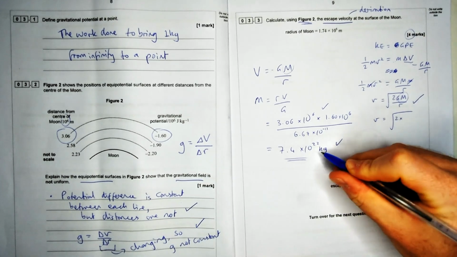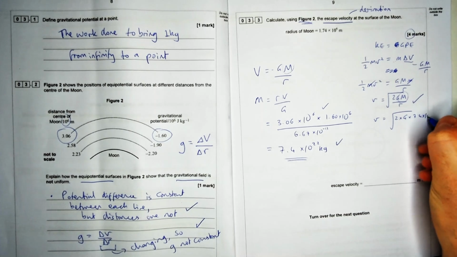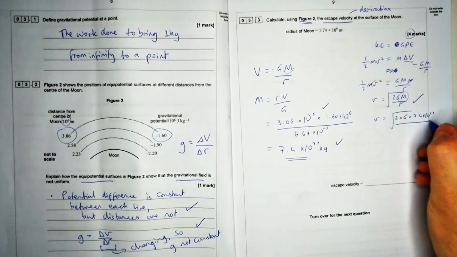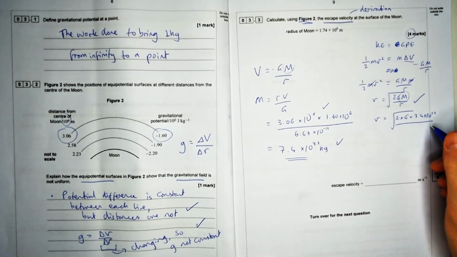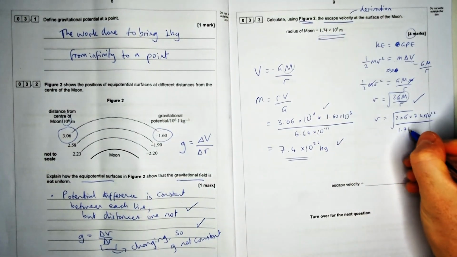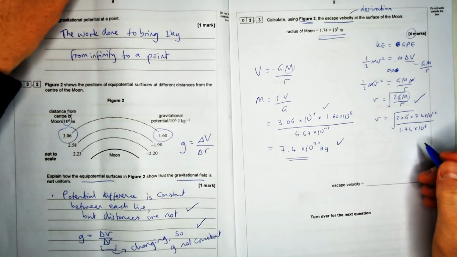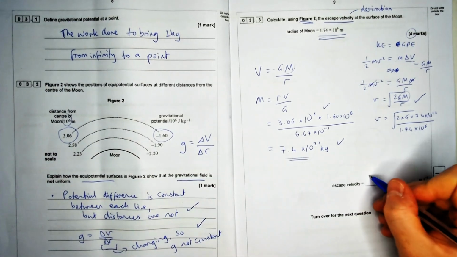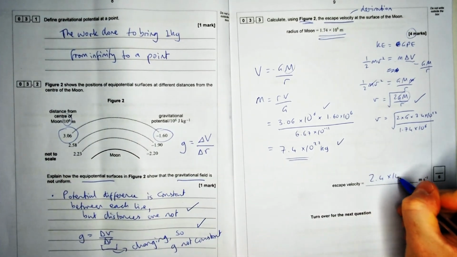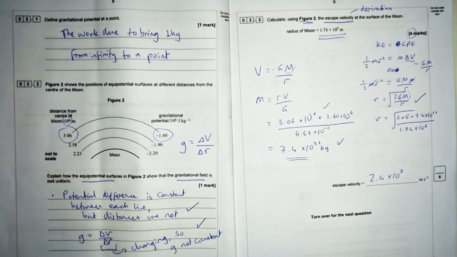So 2 times G, which I've written down there, times our new value for mass, and divided by R. This time it's the radius of the moon, so be careful, we're not going to use one of the radiuses from the previous bit in the question. If you plug those numbers in, you should come up with an escape velocity of about 2.4 times 10 to the power 3, or 2,400 meters per second.